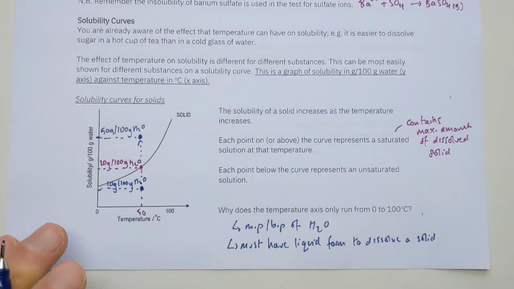So if you tried to dissolve a solid in water that was at -10, you basically would be rubbing salt on an ice cube, which wouldn't go that well. If you're trying to dissolve a solid in water above 100 degrees C, you'd be throwing some salt at some steam, which again would not be going very well for you. So it has to be between 0 and 100, it has to be a liquid.